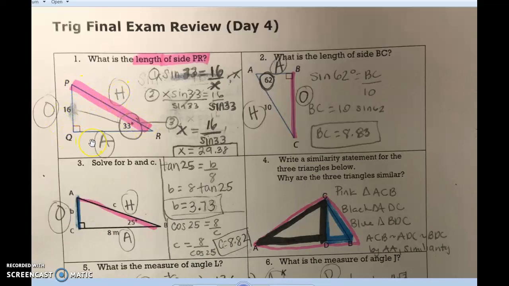You want to remember to always label your triangle as opposite, adjacent, and hypotenuse. And all three sides are in reference to the reference angle. And this angle is 33. So since we want to find side PR, we're going to do opposite over hypotenuse, which is sine. So as you're working, you should have your notes out as well.